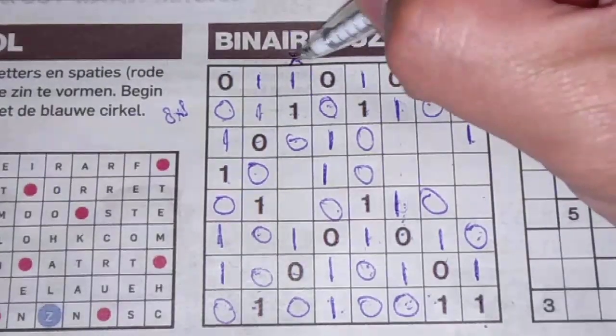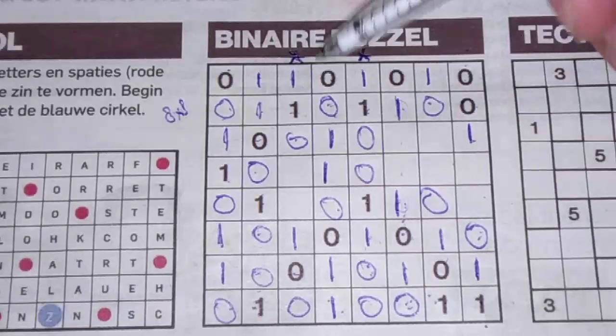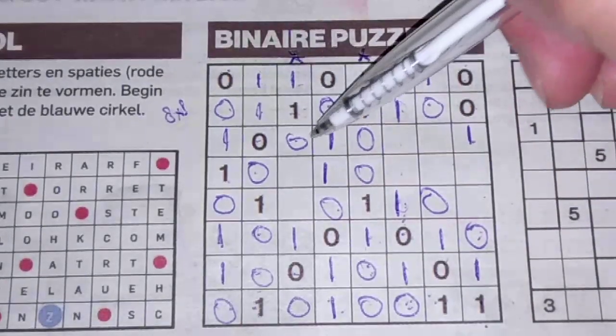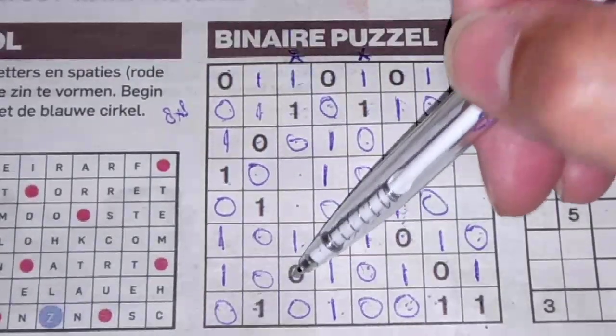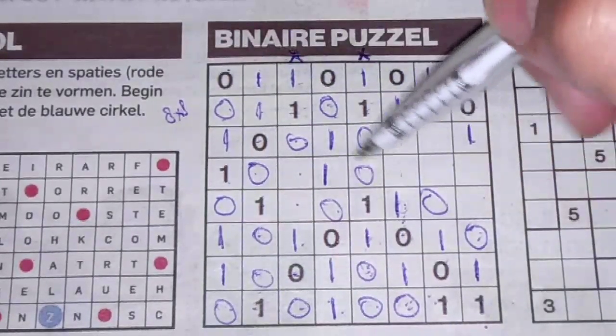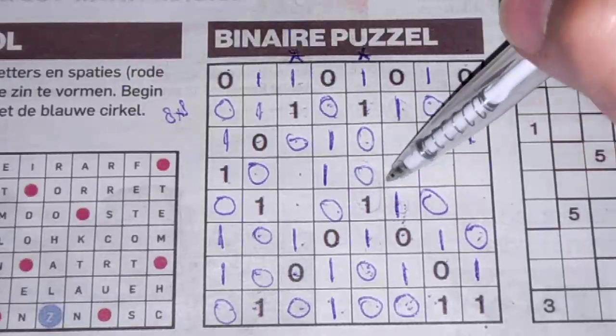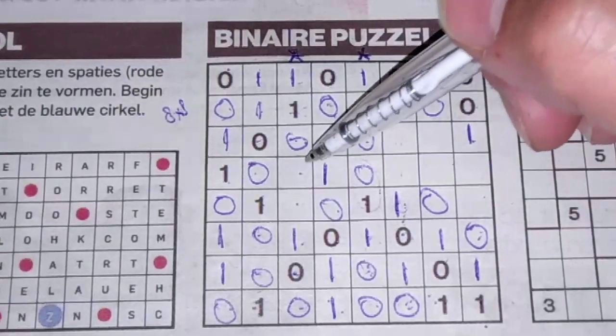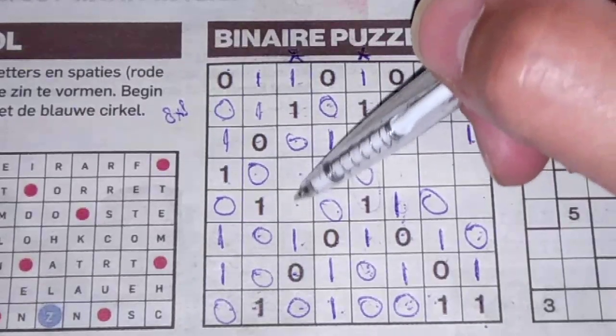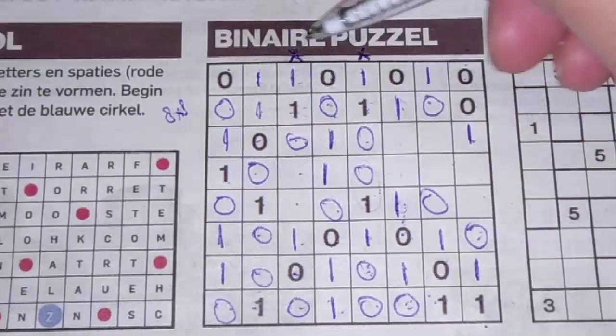This column and that column. 1, 1, 1, 1. O, O. Empty box. 1, 1. O, O, O, O. So it means these 2 digits, I need to switch them. Otherwise, if I fill here the O and the 1, then I have identical columns.